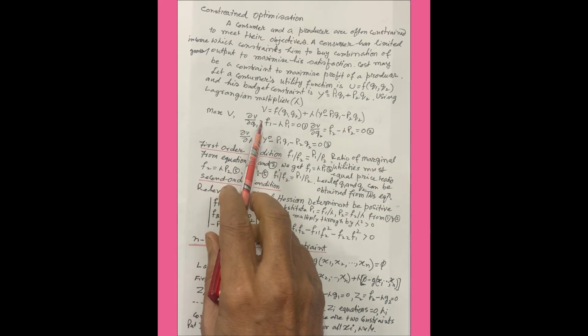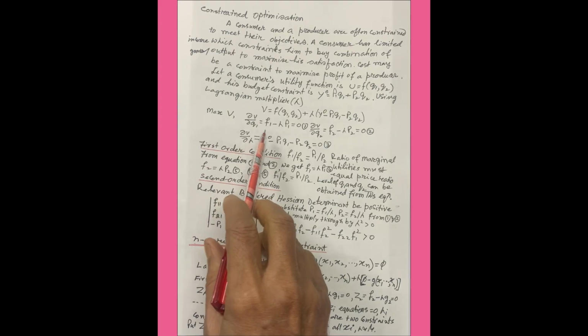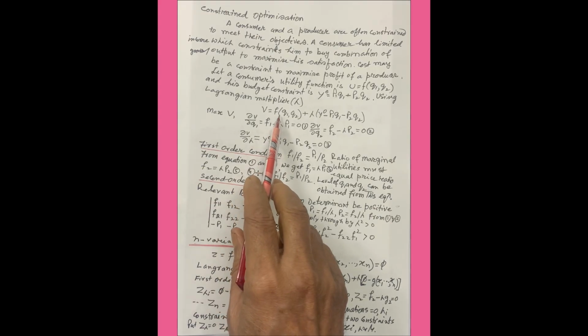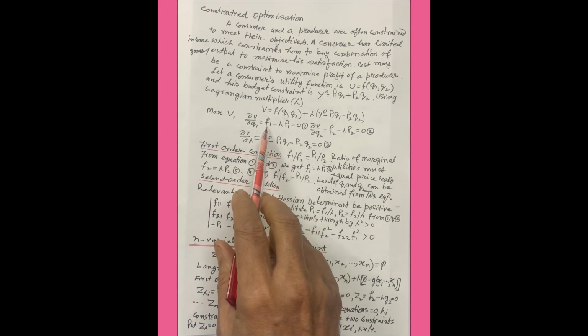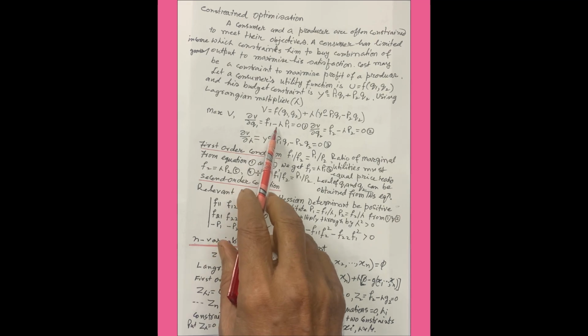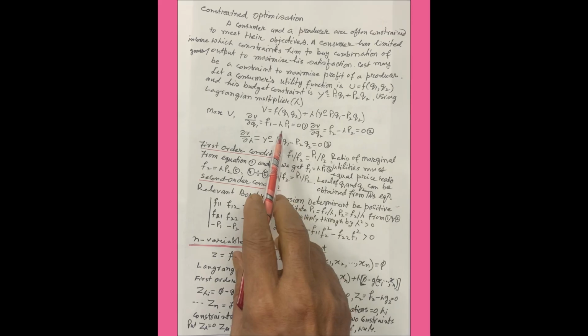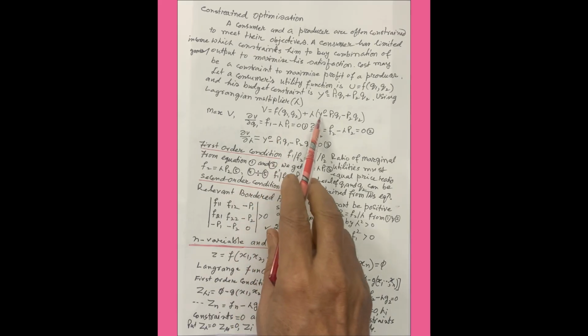So first derivative, delta V by delta Q1, is equal to F1 minus lambda P1, which is equal to 0.